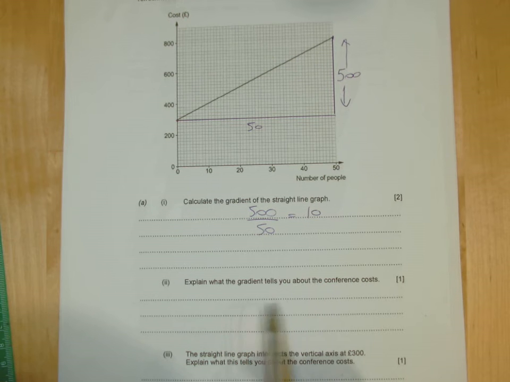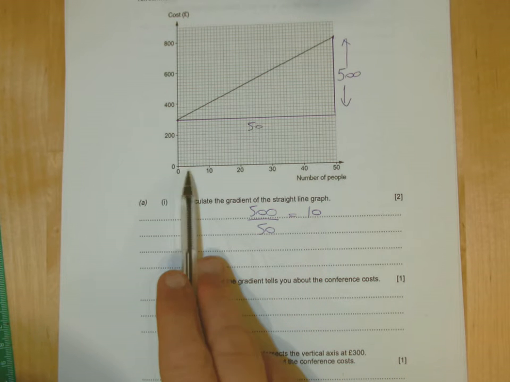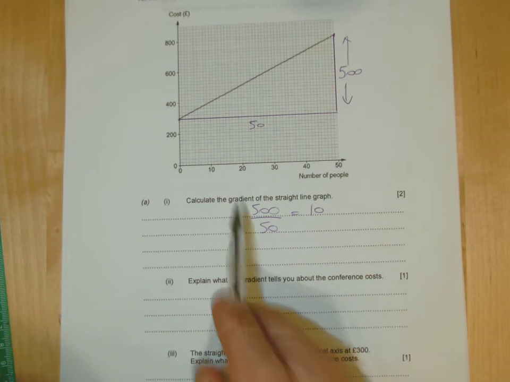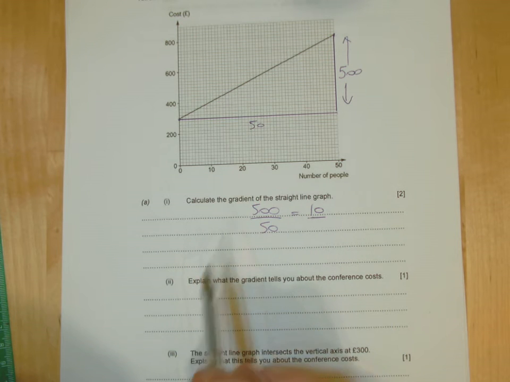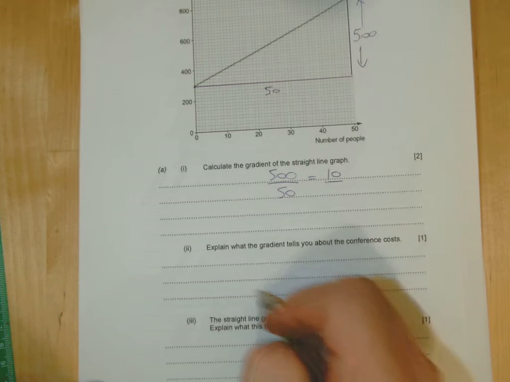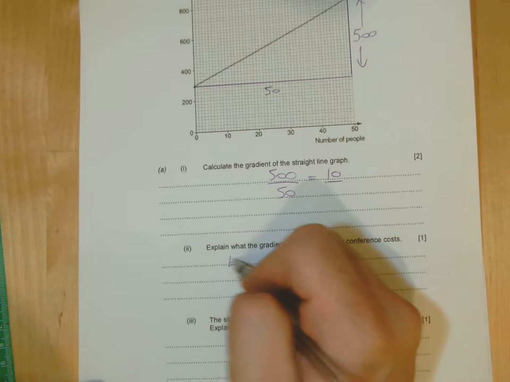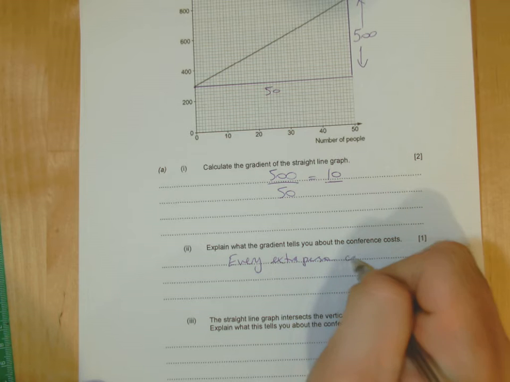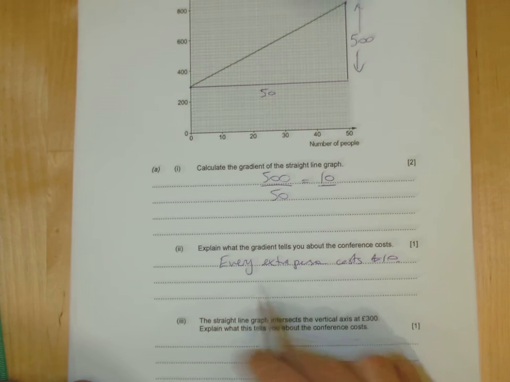Part 2 then, it says explain what the gradient tells you about the conference cost. Gradient tells you how it's increasing. So if we've got the answer as 10, that means for every one person, okay, it's going up by £10 in this case. So that's what that means. For every one you go across, you're going up 10. As in the gradient. So you could say really that the gradient is telling you that every extra person costs £10. Okay, it's £10 per person for the conference.